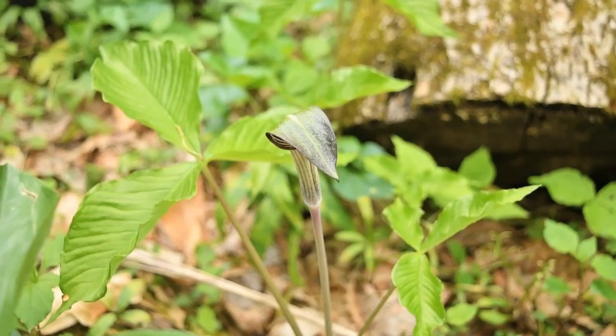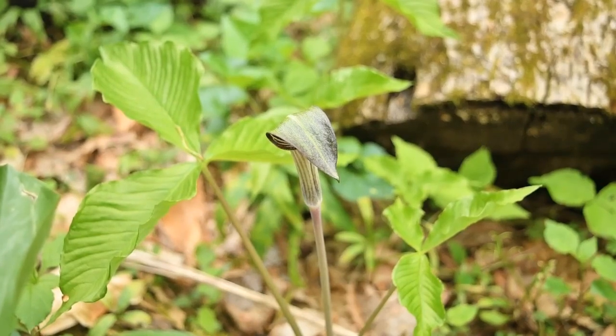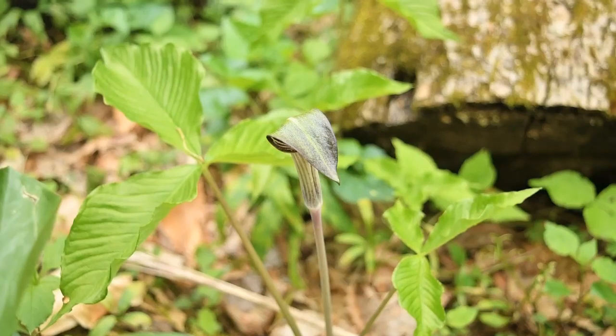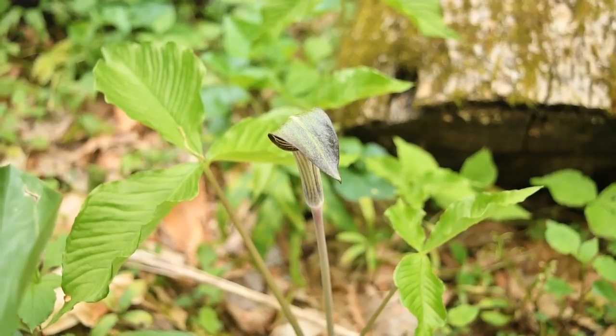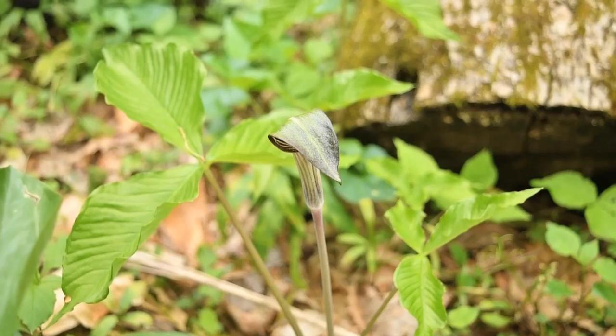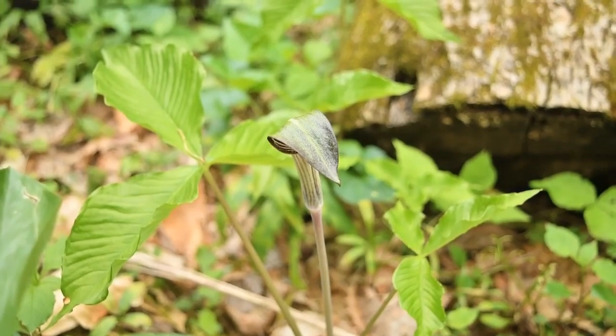But it's important to point out that Jack in the Pulpit, like other members of the arum family, contains needle-like crystals of calcium oxalate, which cause an intense burning sensation when it's eaten. And although cooking or drying does lessen the effects, it doesn't get rid of it completely. So it's important that you don't try to eat this plant yourself.